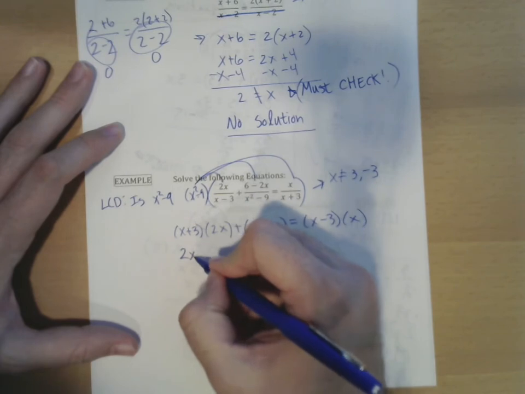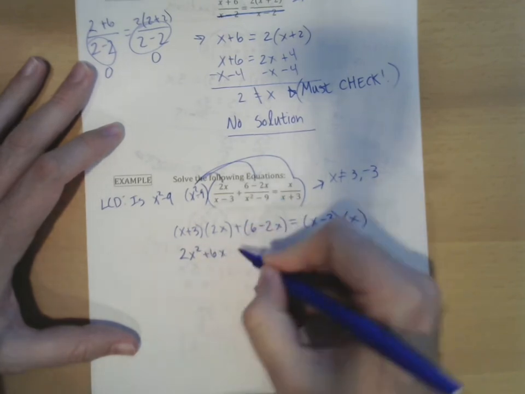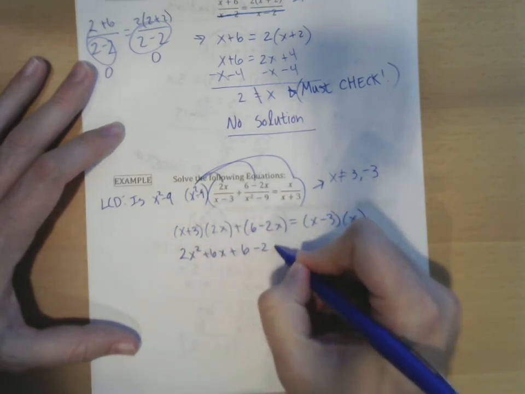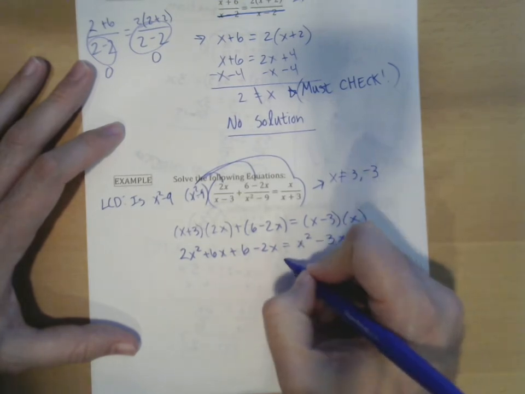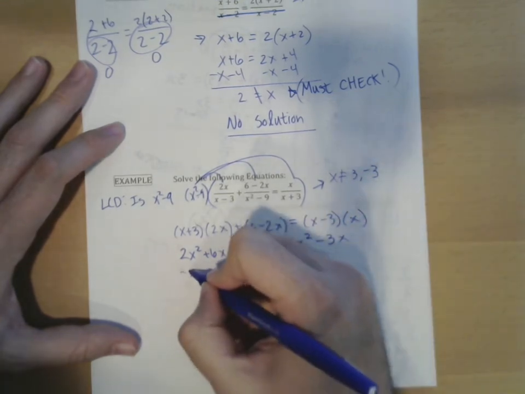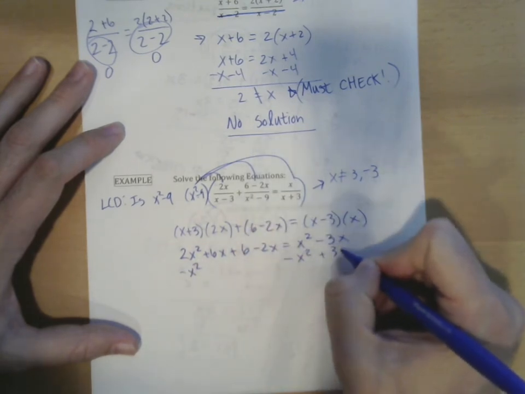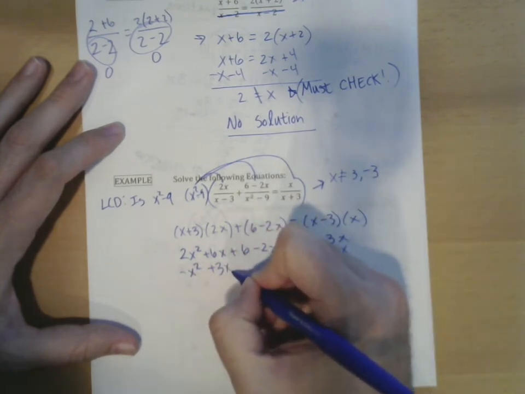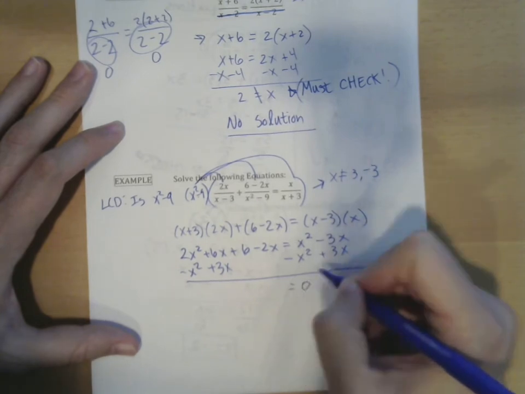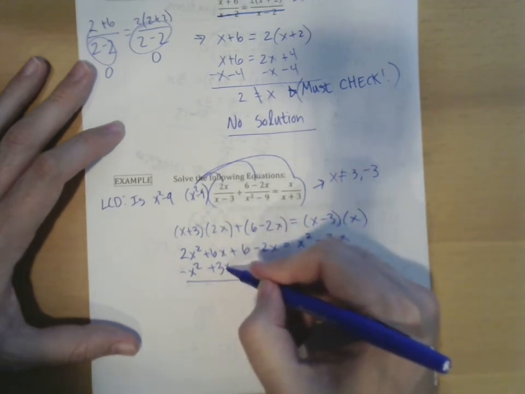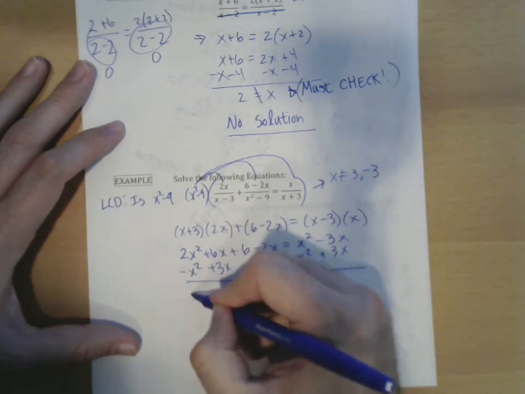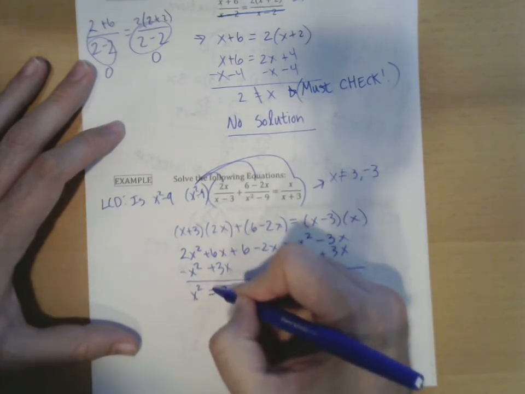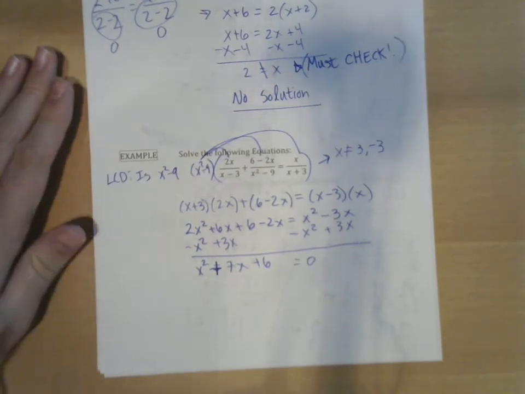So this is 2x squared plus 6x plus 6 minus 2x equals x squared minus 3x. It's got some quadratics, so we're going to move everything to the left side. So we have 6x plus 3x is 9x, minus 2x is 7x. We have the plus 6, and now we have x squared. This is just a plus, not an equals.